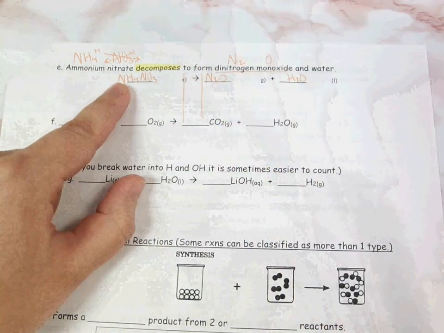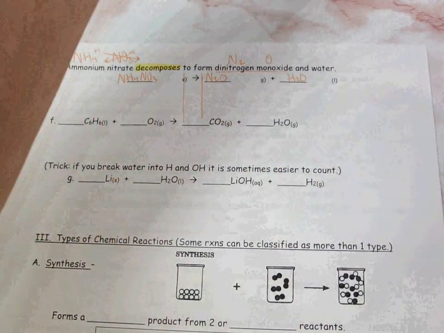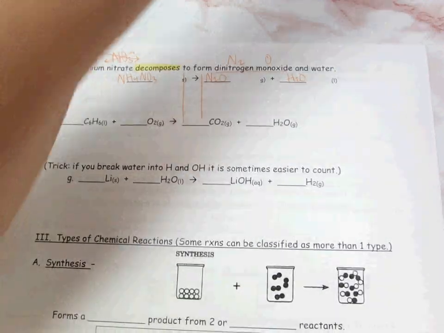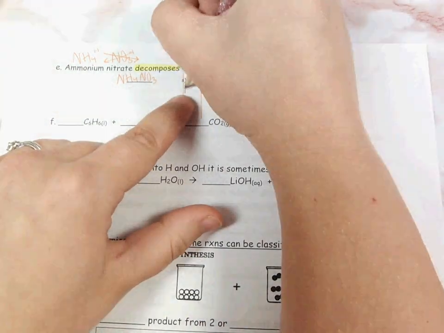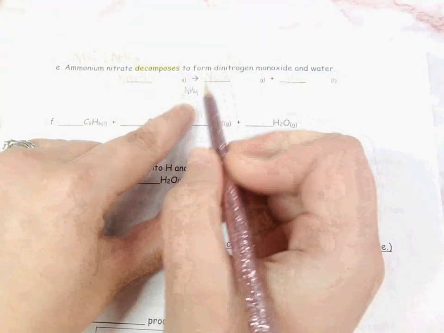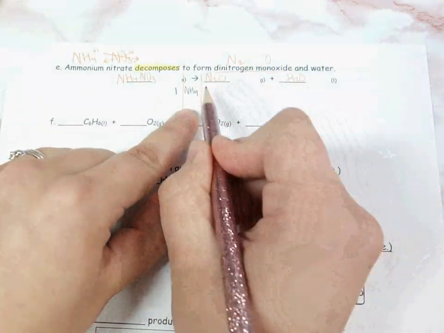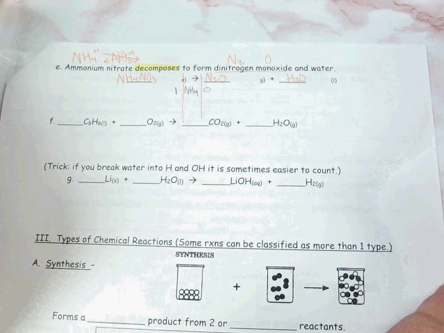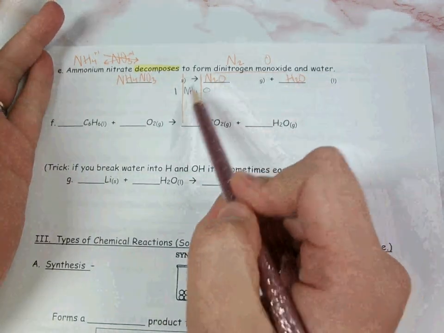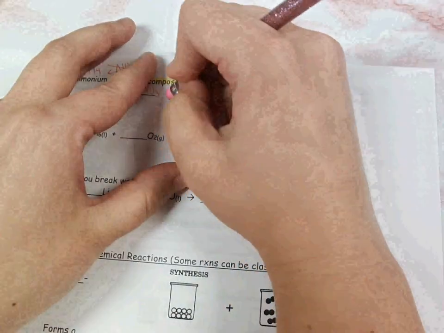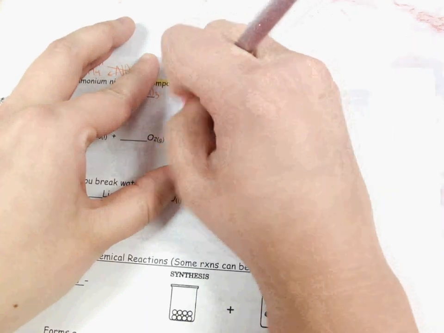Because if you tried this, I'm going to do it in pencil just so you can see what I'm talking about. If I were to list NH4, and then I say, okay, I have 1 NH4 on this side, but then I count how many NH4s I have on that side, and it'd be 0, that doesn't make any sense, and you're not able to balance with that. There's nothing I can multiply that by to make it equal. So I'm going to just list out the actual elements to balance this one out.